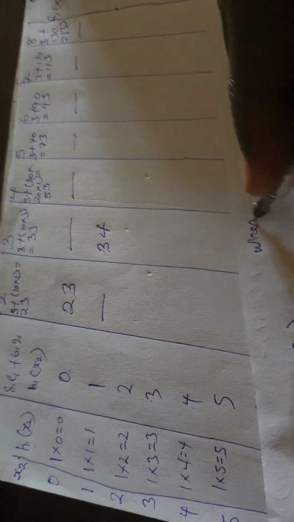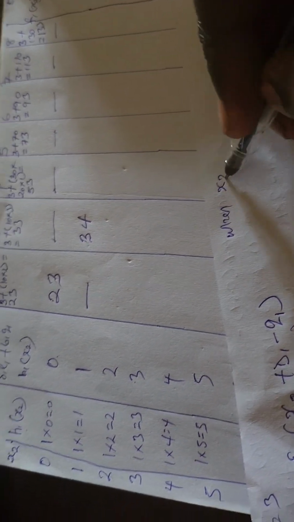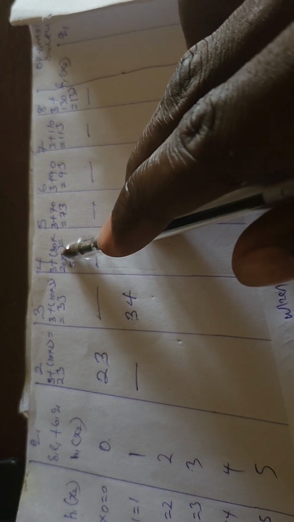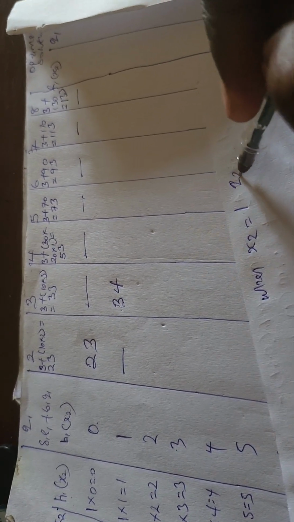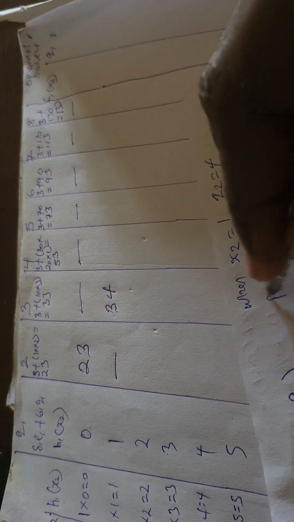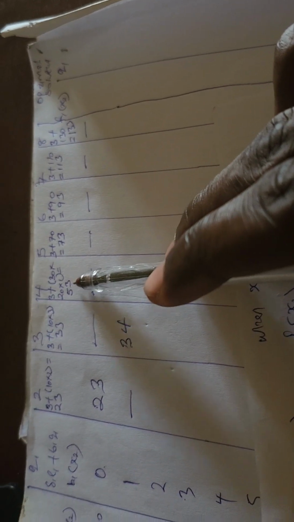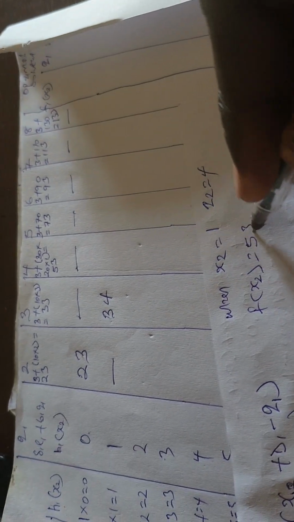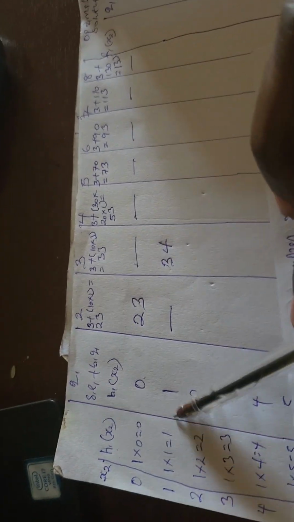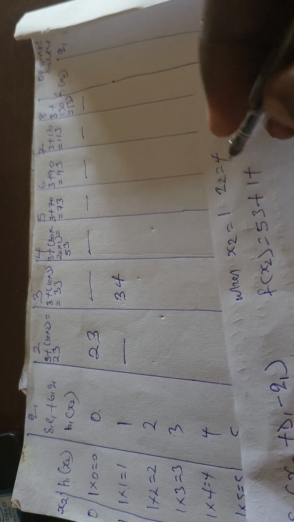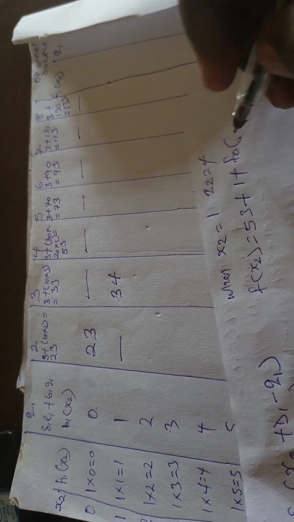When x2 is equal to 1, our q2 is equal to 4. For f of x2, the purchase and the setup cost is 53. Our holding cost is still 1, right? So our f naught is equal to what?